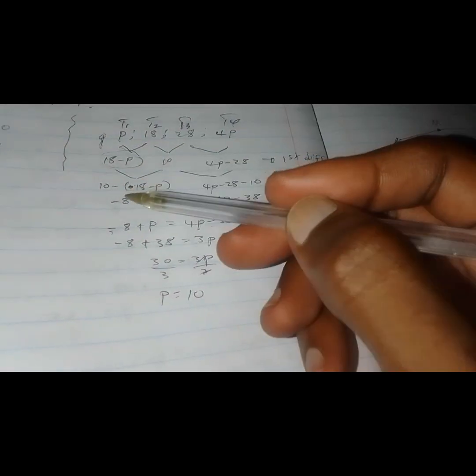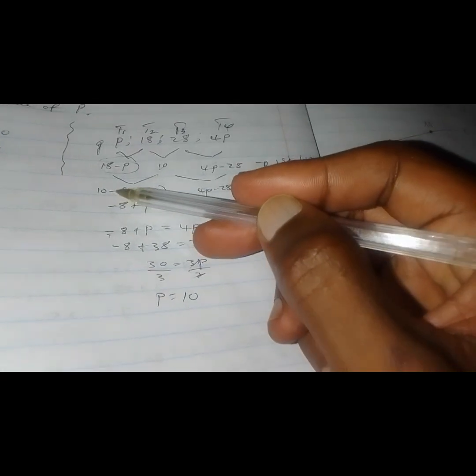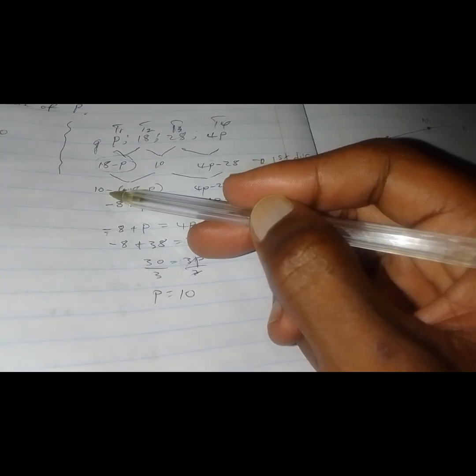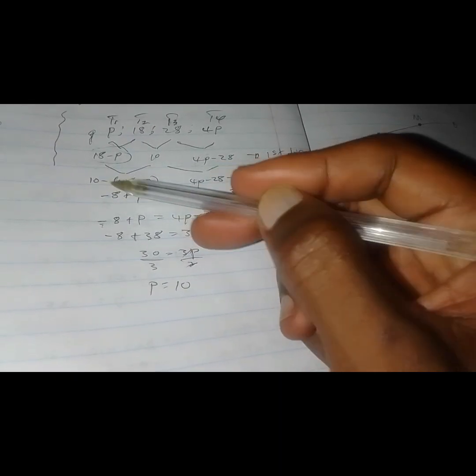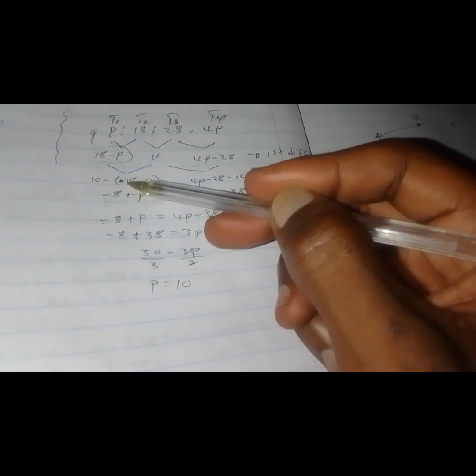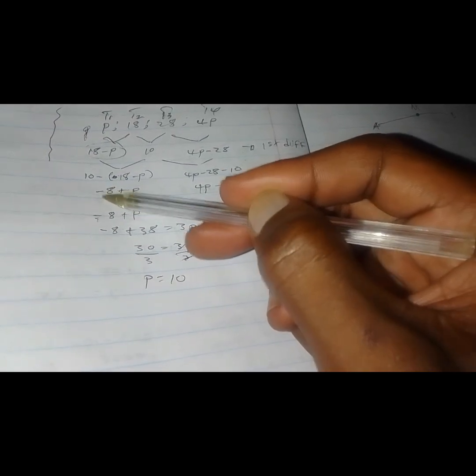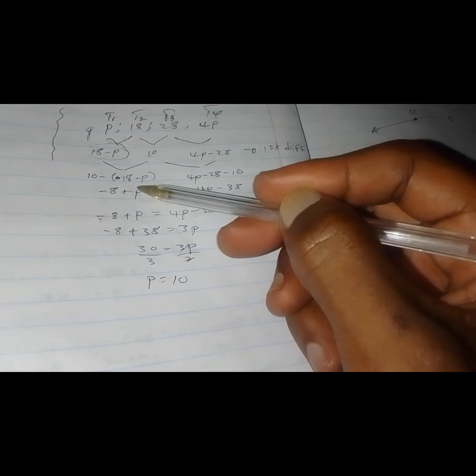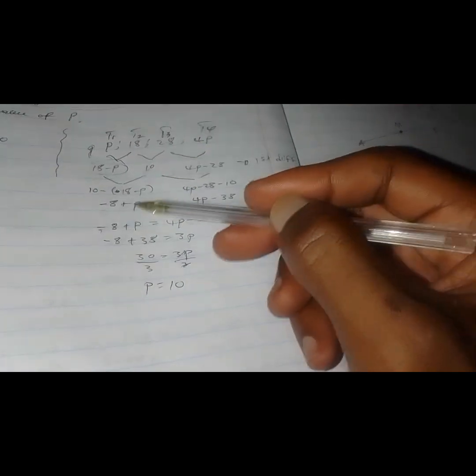No, not 10 plus P. This negative is the one we're using. Negative times negative is positive P, because these ones are numbers, they are values. We work them out and find negative 8. The P doesn't have a friend, so we leave him as he is.